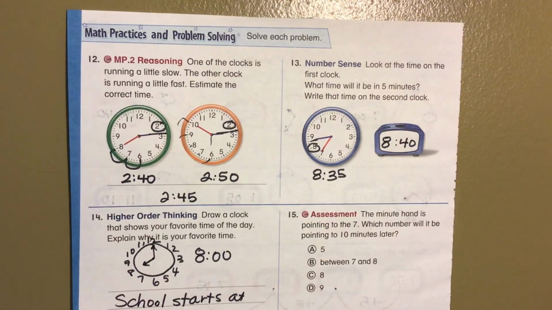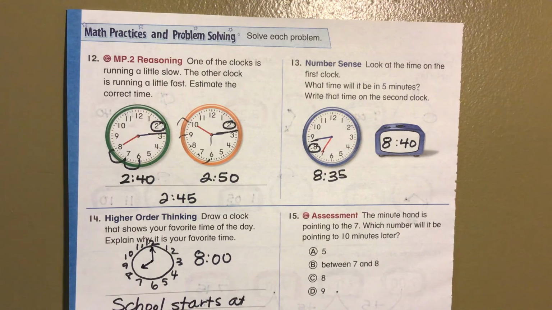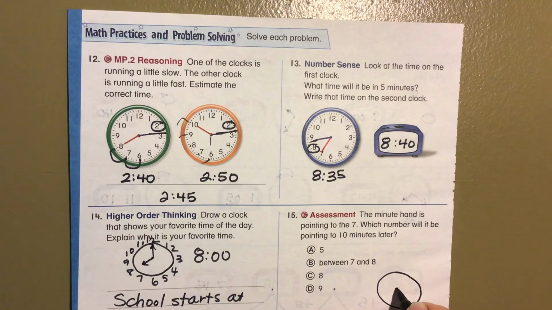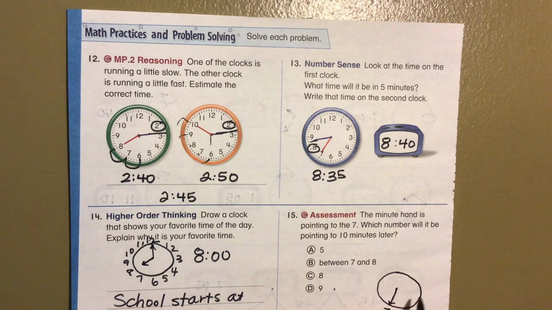Okay, number 15, our assessment here. Let's read through this and try to figure it out. The minute hand is pointing to the 7. Okay, so let's take a look here on our clock. This is a 6, so my minute hand is pointing to the 7. What number will it be pointing to 10 minutes later? So if it's pointing to the 7, that is what time? This is 30, so that would be 35.